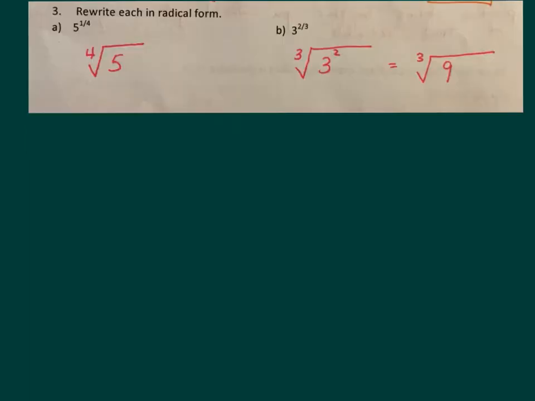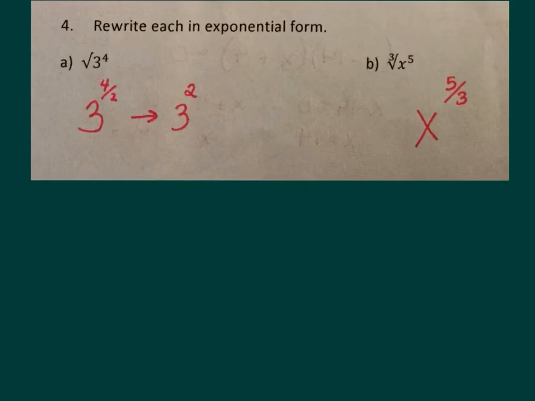Number 3 said rewrite each in radical form. If you're in my class, you know I remind you guys that this came from video 1. We didn't do much with it, but we are simply rewriting. 5 to the 1/4 is the same thing as the 4th root of 5. 3 to the 2/3: you keep the 3 squared there, and you cube root it. I went ahead and simplified this. Both of these would be fine.